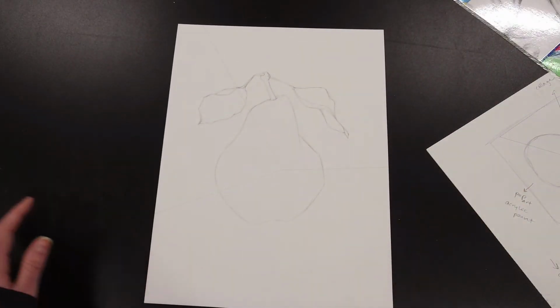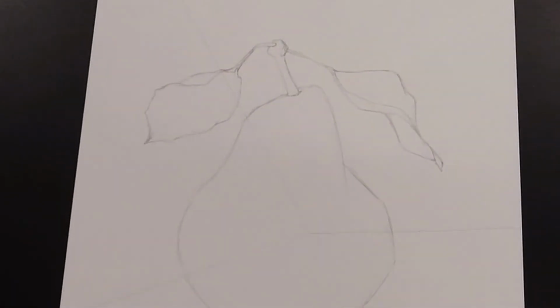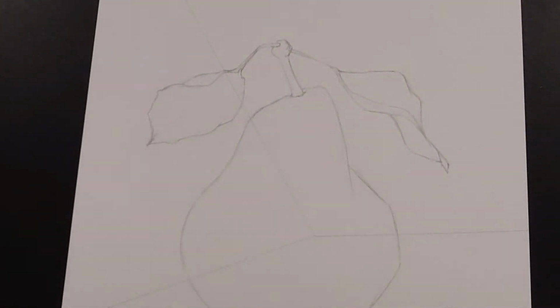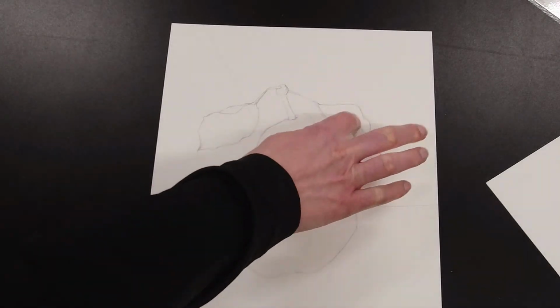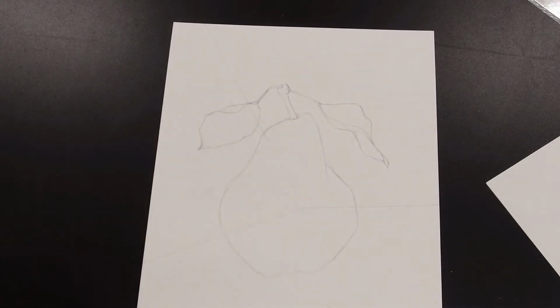So once again, I've got my pear here. It is drawn. I have used a reference image that was on the computer. I did not grid, I just used observation, but I could have gridded if I had wanted to. And I did add another leaf on this side, just so that I would have a little bit more of an interesting subject to be starting with.